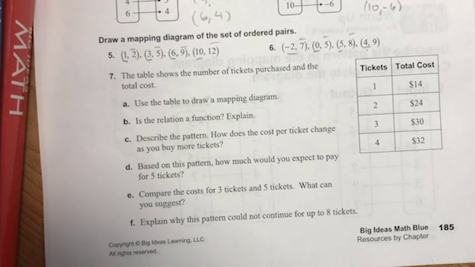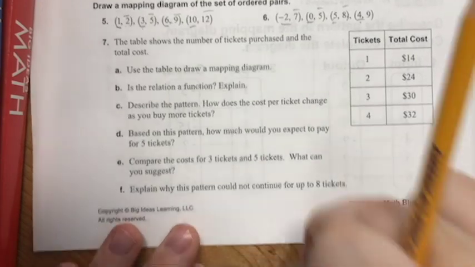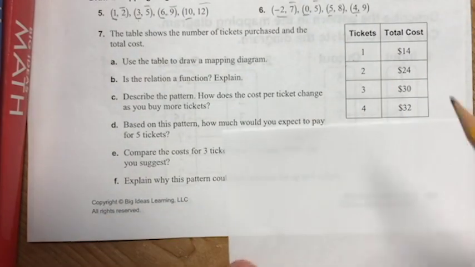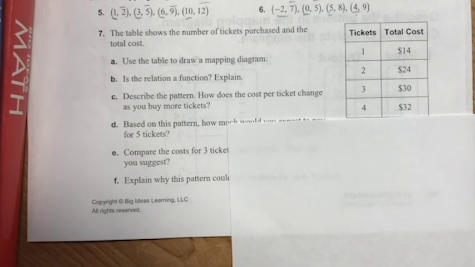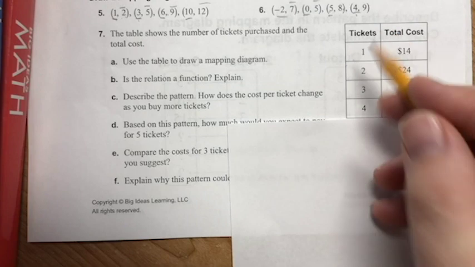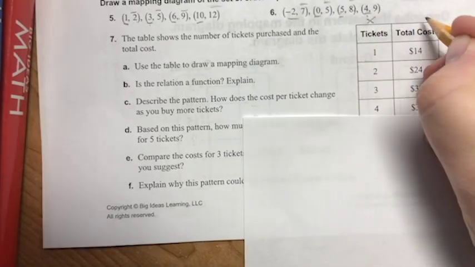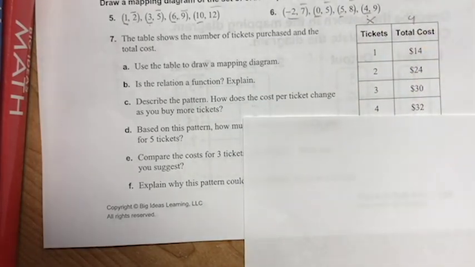Table shows the number of tickets purchased and the total cost. Use the table to draw a mapping diagram. All right, so let's do that. We have a table. We know our tickets and our total cost. So this kind of goes back to what goes where. Well, if you think about it, more than likely our tickets are going to be our X variable and this is going to be our Y.